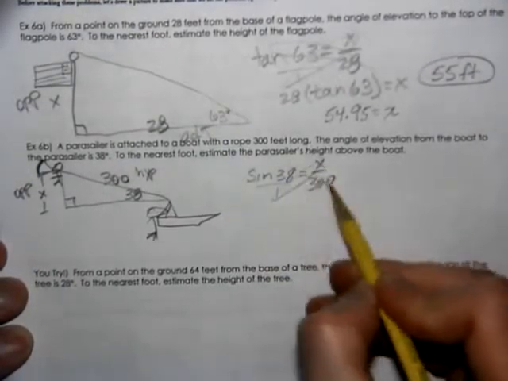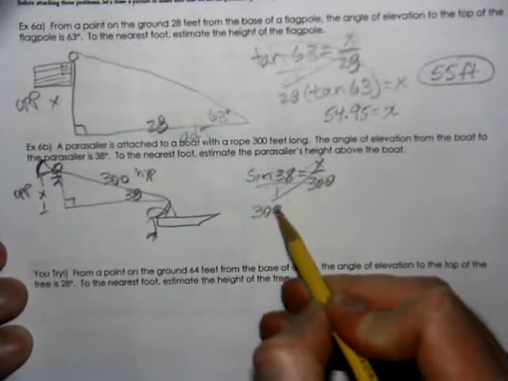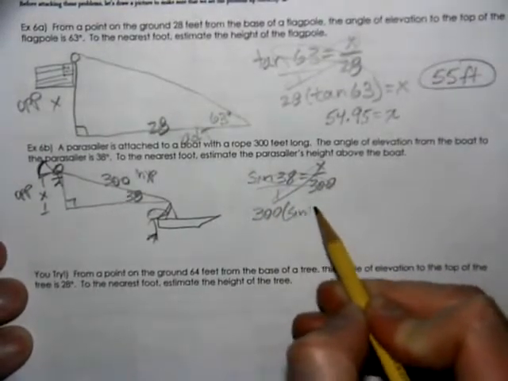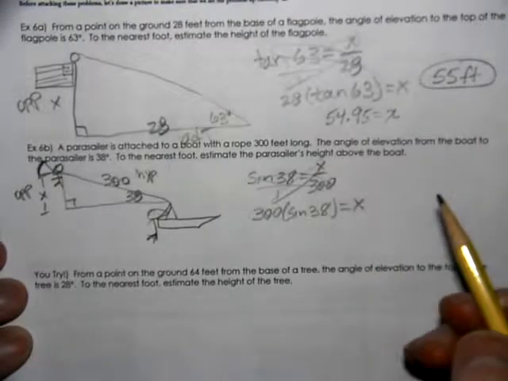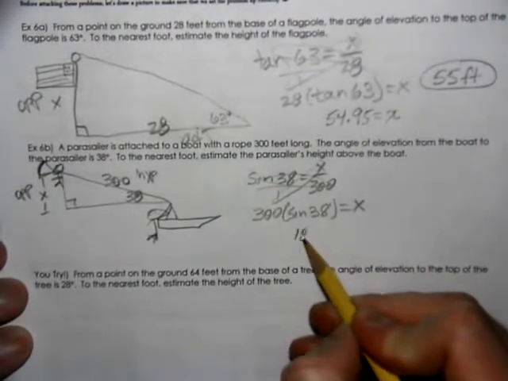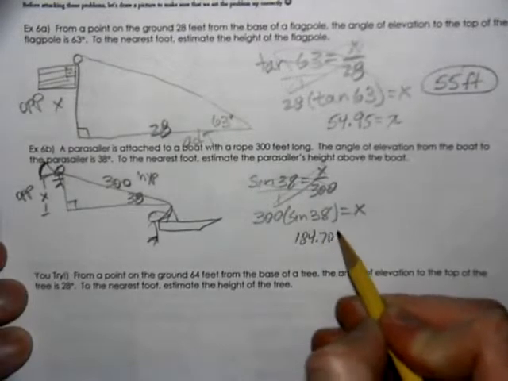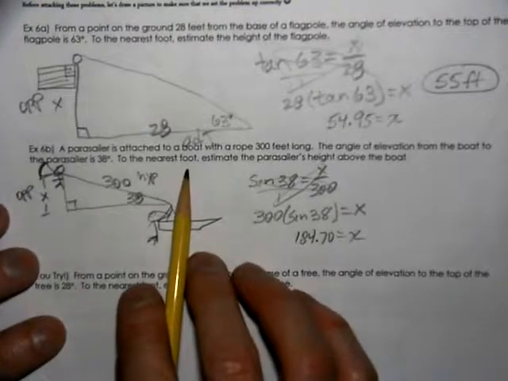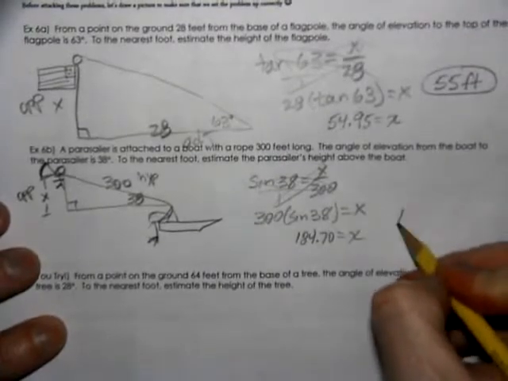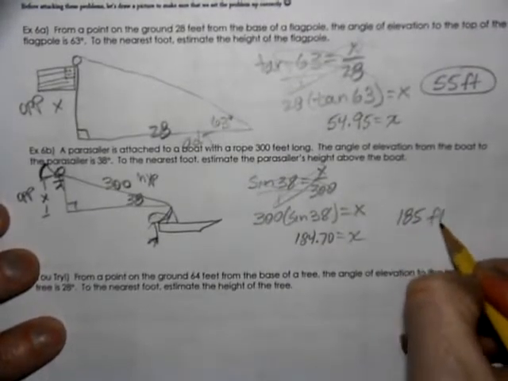Put it over 1, cross multiply, 300 times the sine of 38 equals x. When we use our calculator, we get 184.70. You always want to write the exact value down. And then it says to round it to the nearest foot. Well, that's closest to 185 feet.